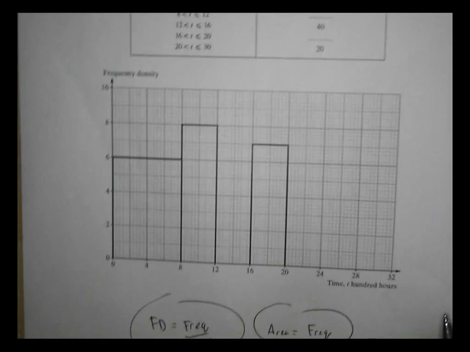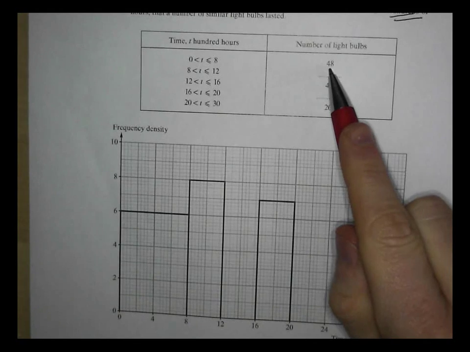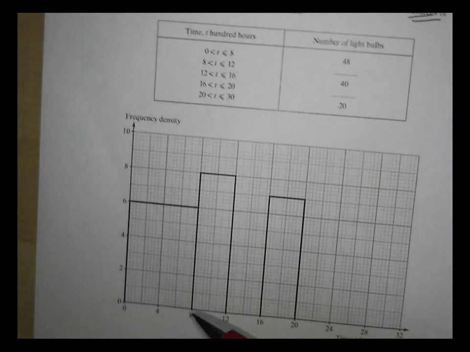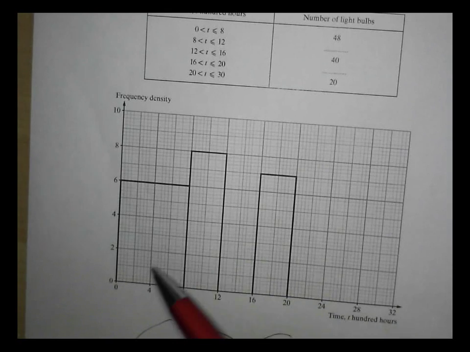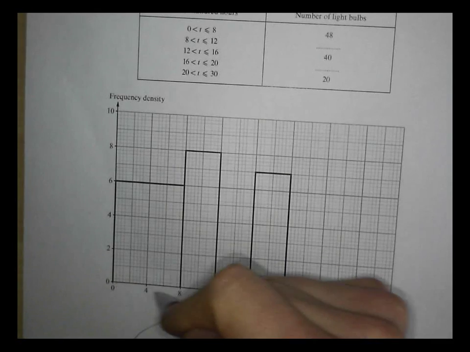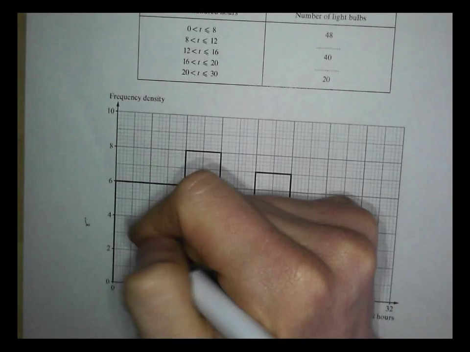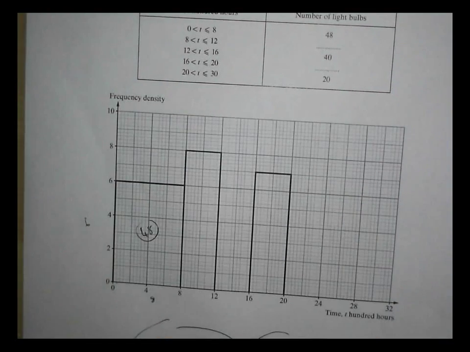So let's have a look at this first one here. There are 48 light bulbs between 0 and 8, and we've got that bar drawn on for us there. You can check whether my theory is right, that the area should be equal to the frequency, because that's got a base of 8, 0 to 8, and a height of 6, and 6 eights are 48. So that's good news there.